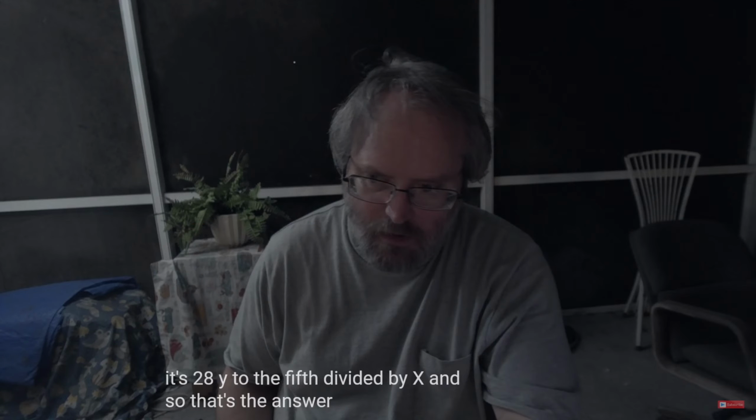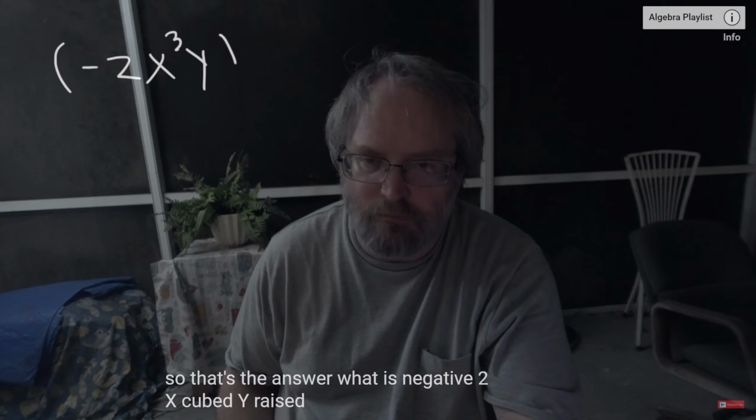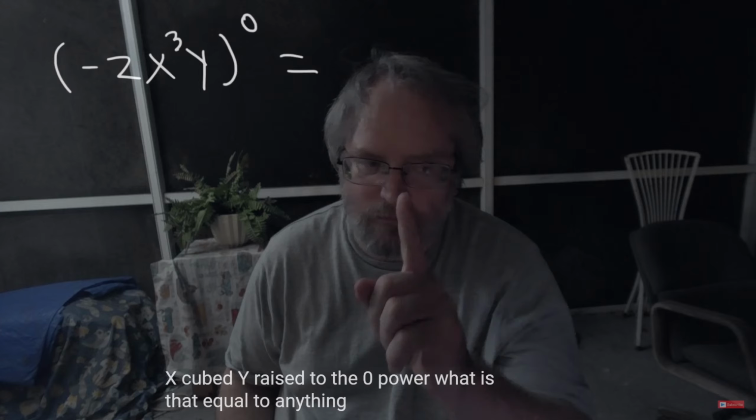What is negative 2 x cubed y raised to the 0 power? What is that equal to? Anything raised to the 0 power, keep in mind it's 1.